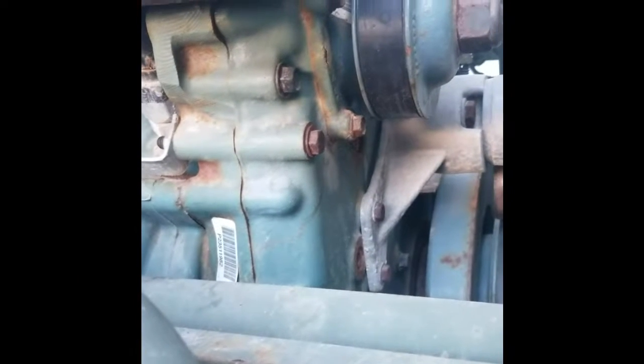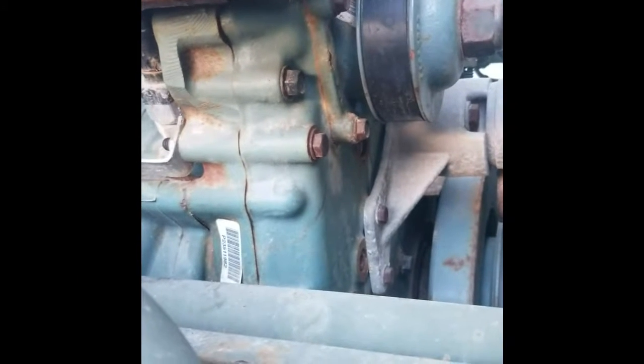Here we are looking at the side of our Detroit, passenger side still. This is our water pump right here. And there's our vibration dampener and our accessory drive pulley right there on the bottom of the engine, on the crankshaft.